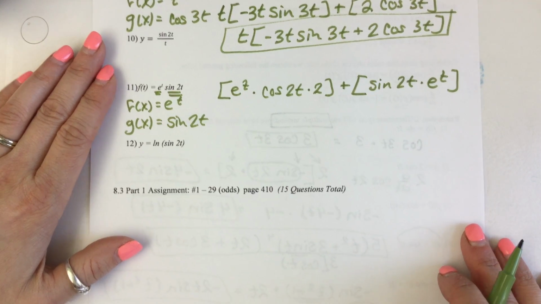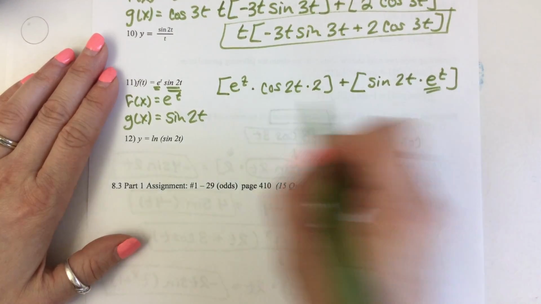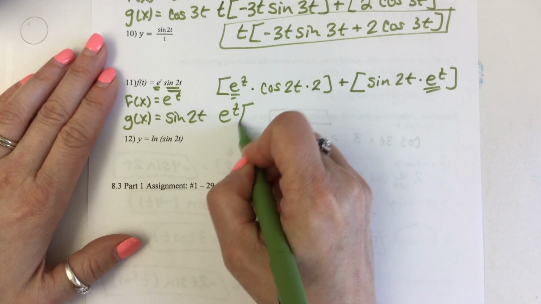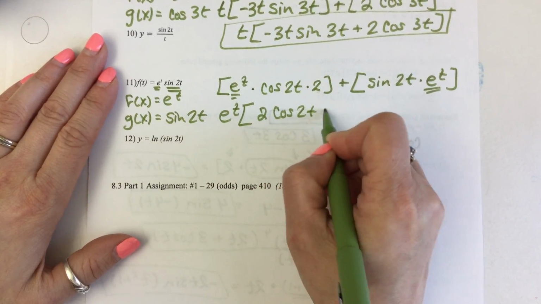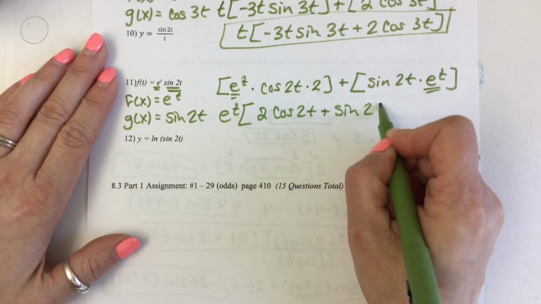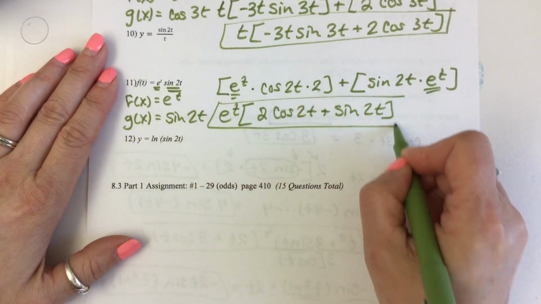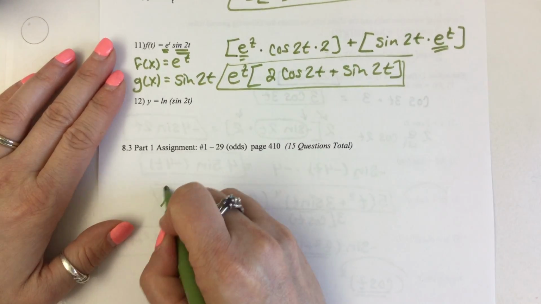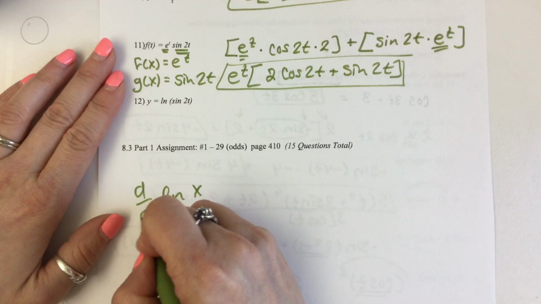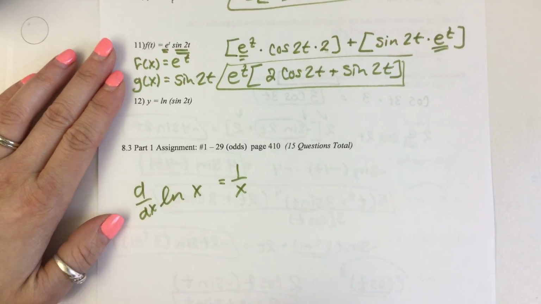With the product rule, you look to see what they have in common to take out. So e to the power of t goes out front. I would have 2 times the cosine of 2t plus the sine of 2t. There is your derivative. Last one, it's natural log. Remember the derivative of a natural log of x. That is 1 over x.